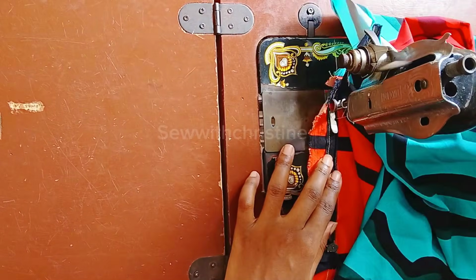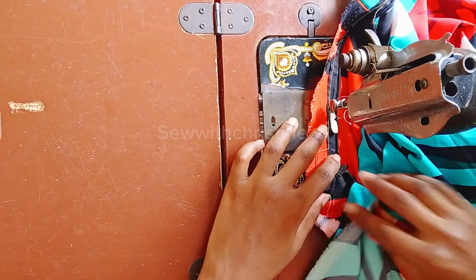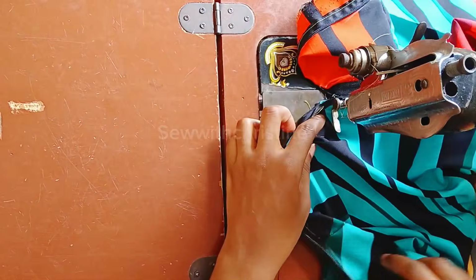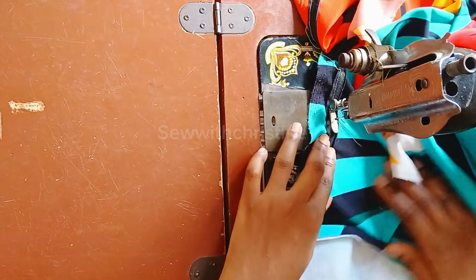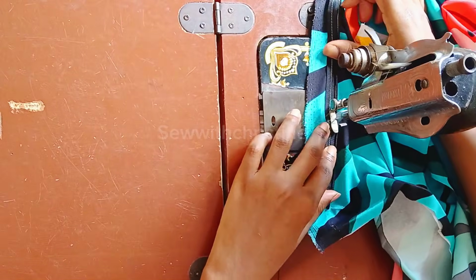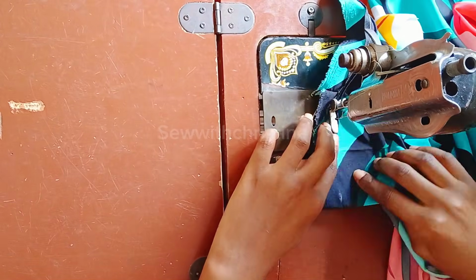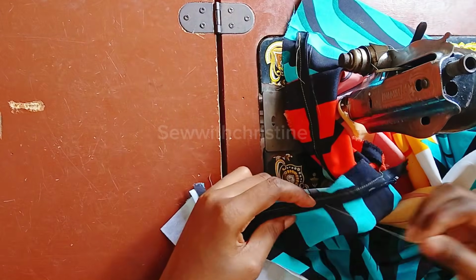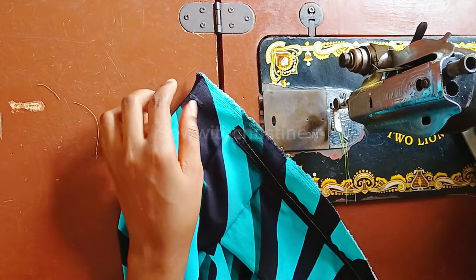All I have to do now is to stitch very close to the zipper teeth. Now I'm done with this side. I will just start stitching this next part from the bottom and work my way through to the top. So this is it. We are done fixing the zipper. Next is for us to close the band.